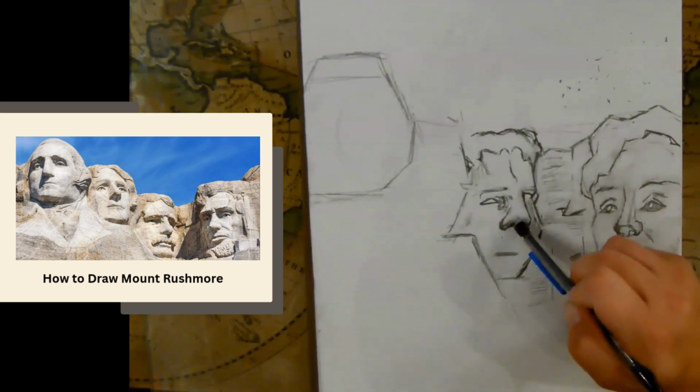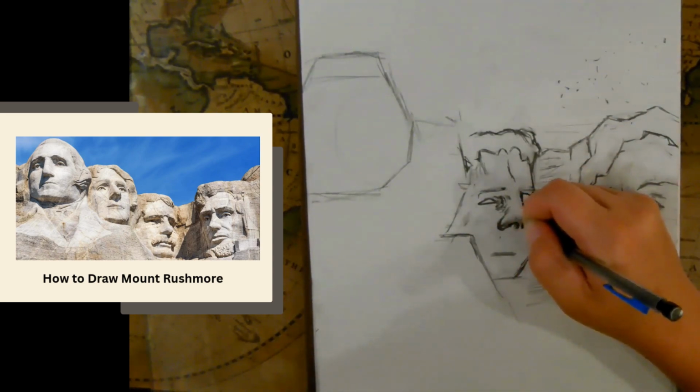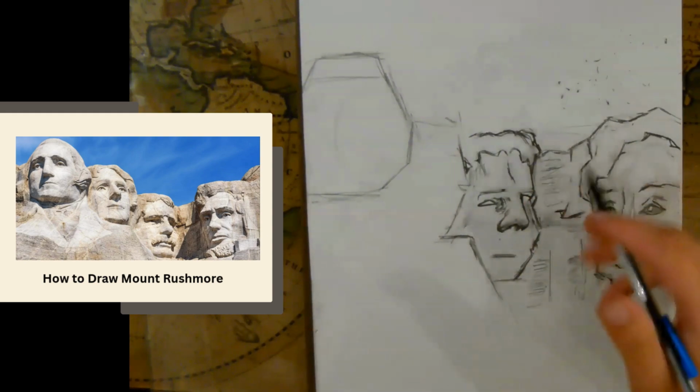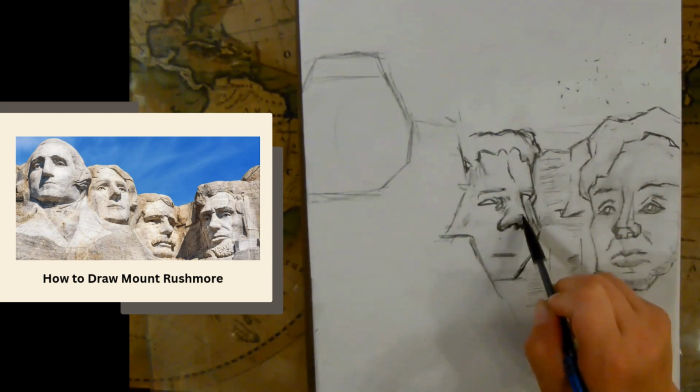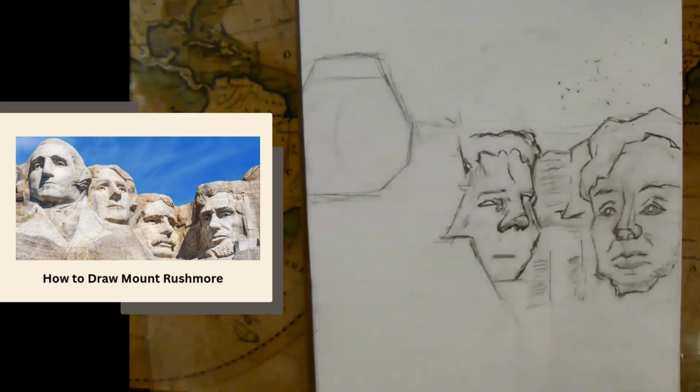And this nose is going to be more towards the center. And there's a highlight here that's going to wrap around the ballpoint part of the nose.